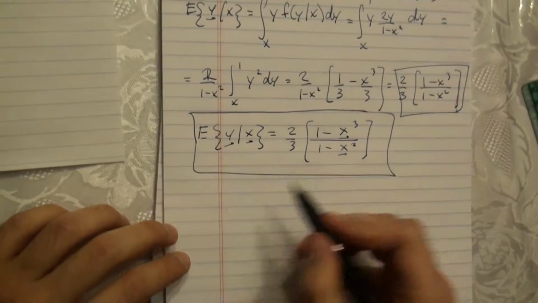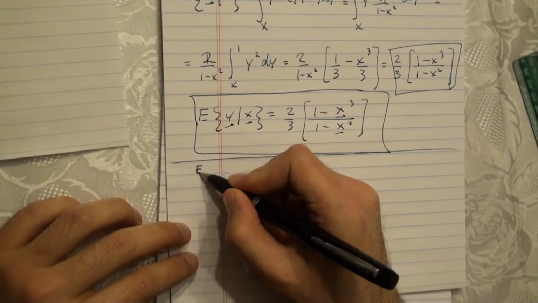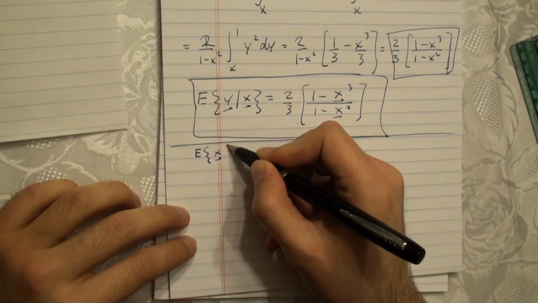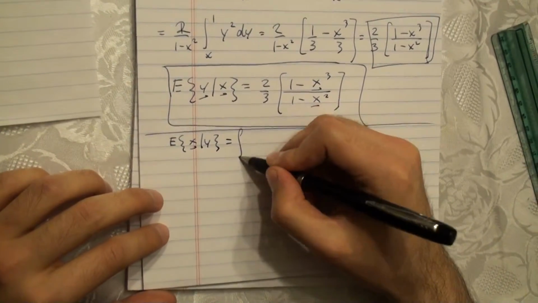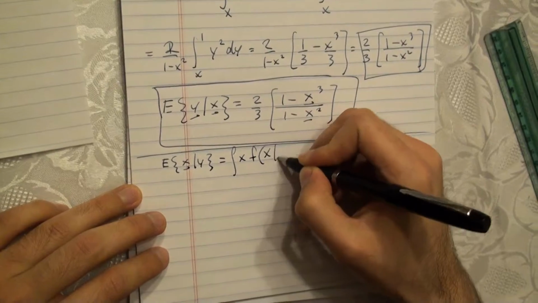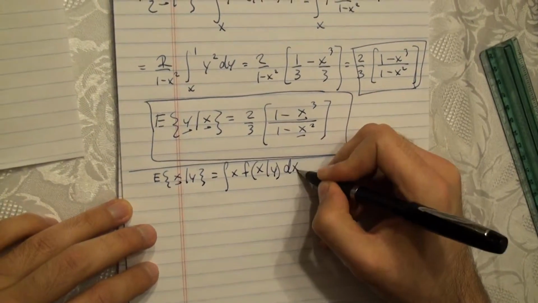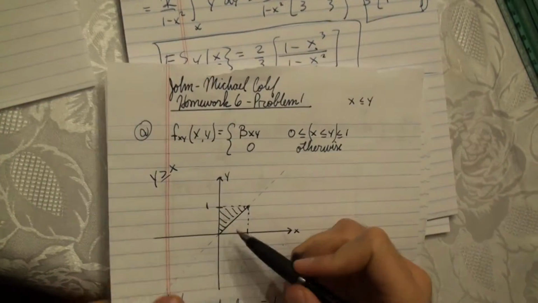Okay, so now we need to find the expected value of x given y. And what's that going to be equal to? Integral of x times f of x given y dx. Now, let's come back here to this figure. Where does x vary from?